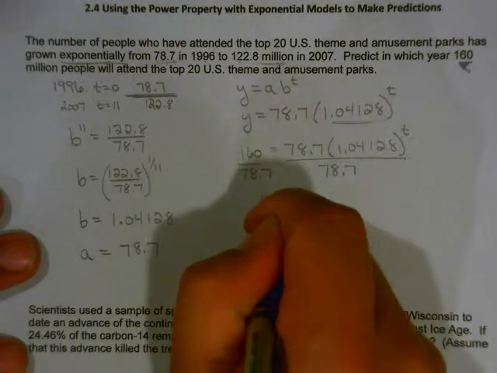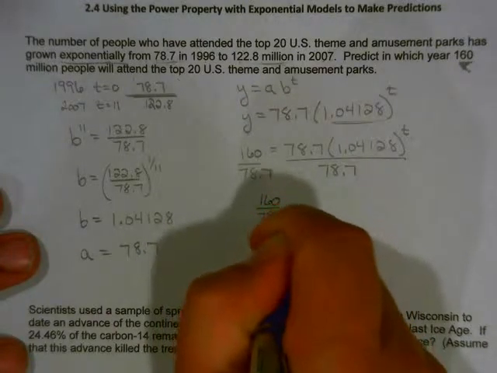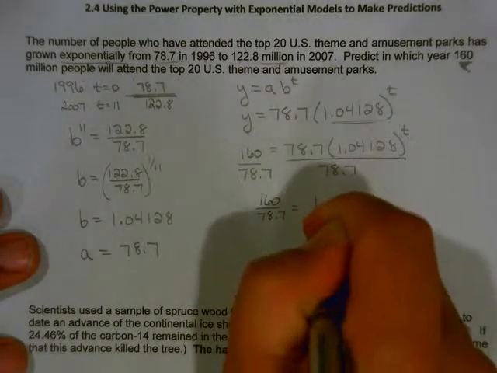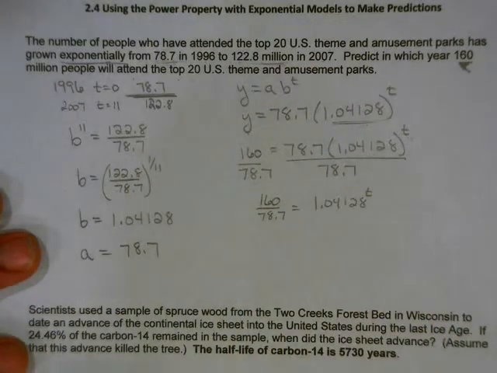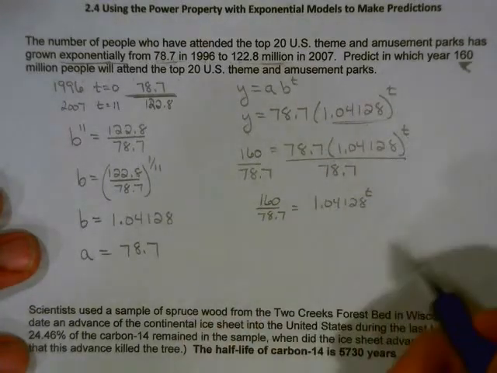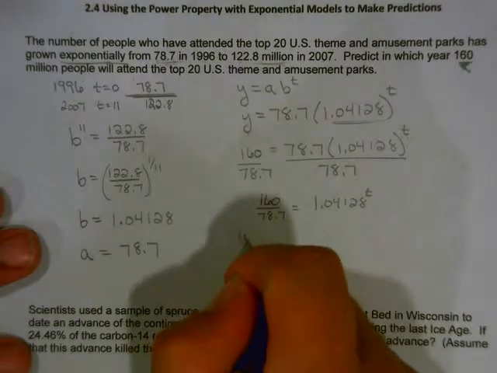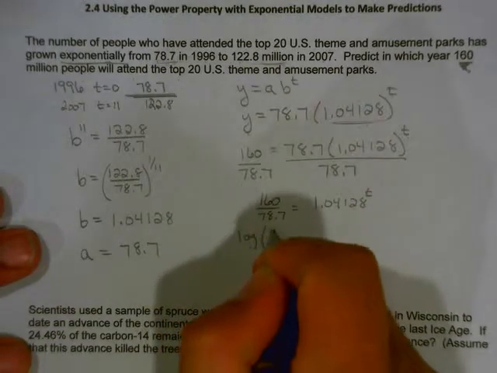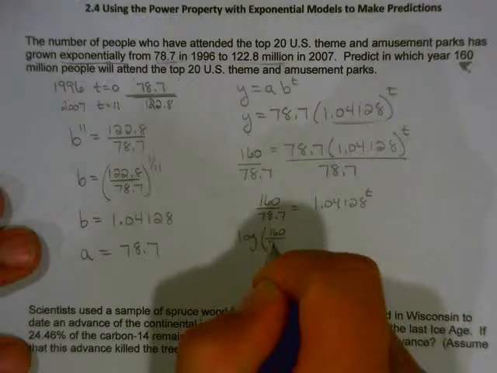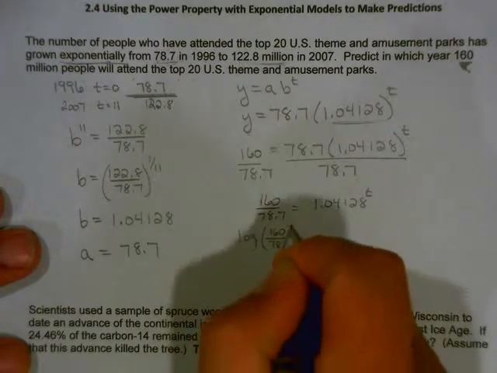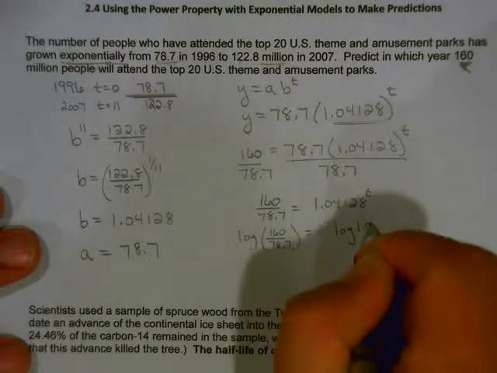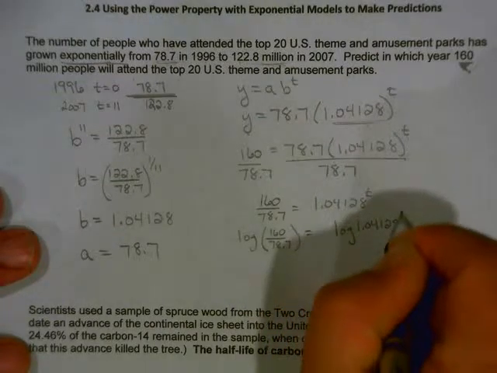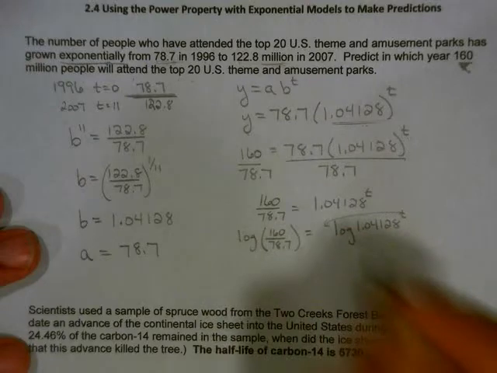So we get 160 over 78.7 equals 1.04128 to the t. In this one, I'm going to take the log of both sides. Log, I'm just going to leave that as 160 over 78.7 equals log 1.04128 to the t, remembering that t can come down.